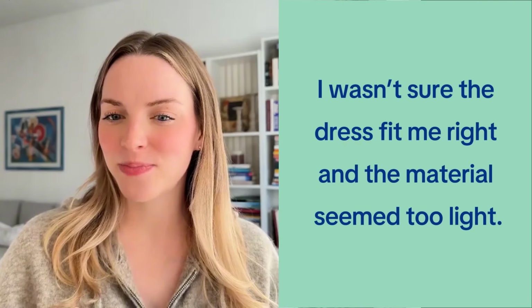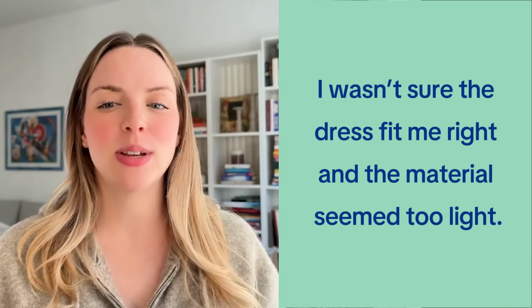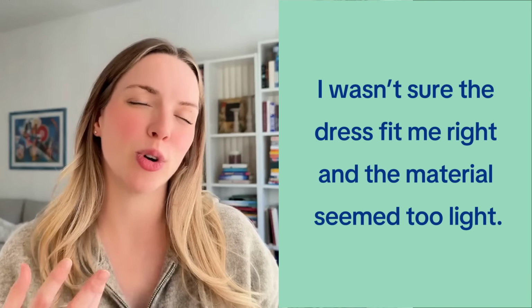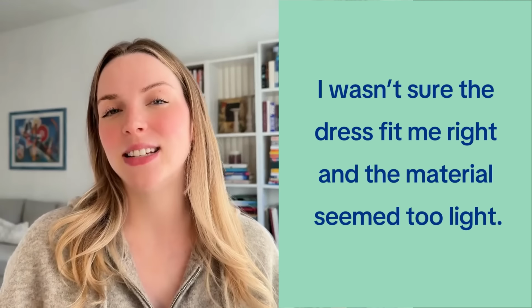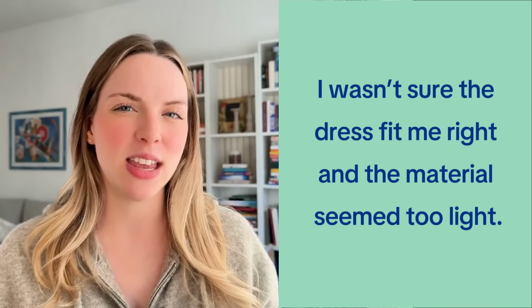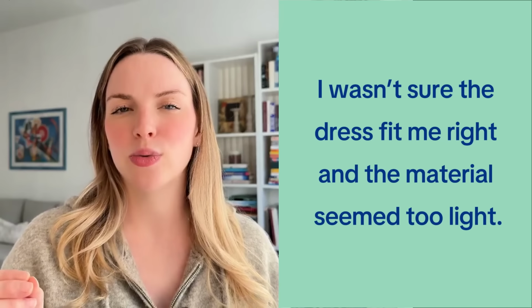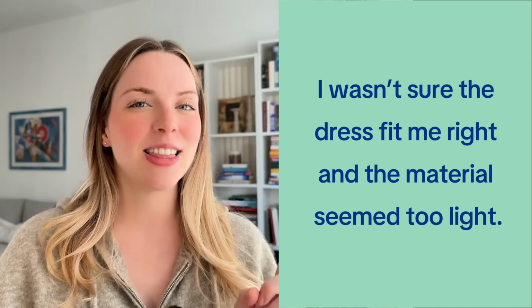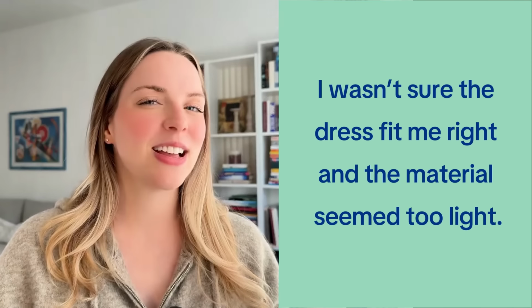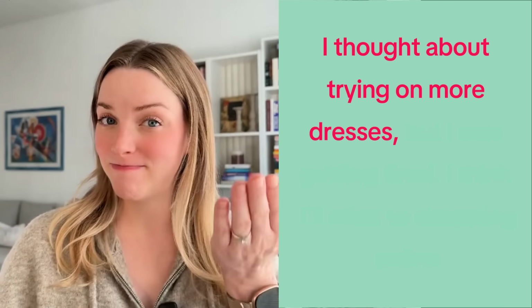Say it with me. I wasn't sure the dress fit me right, and the material seemed too light. You'll notice when I speak it more naturally and within the sentence a little bit faster, I drop the T's at the end. It's a stopped T sound in American English. Right, light. I thought about trying on more dresses.